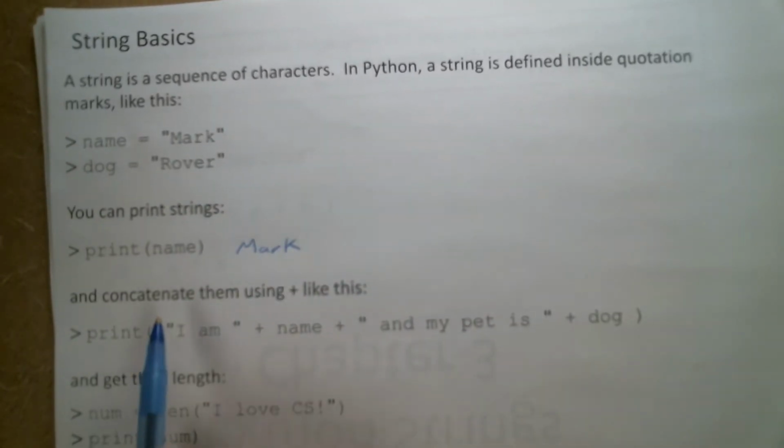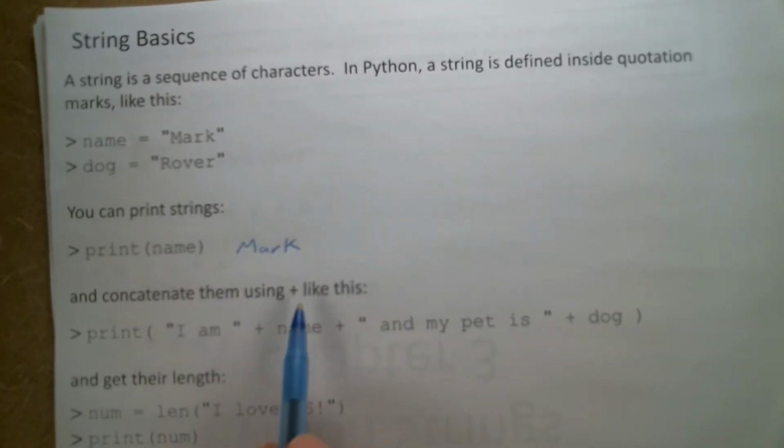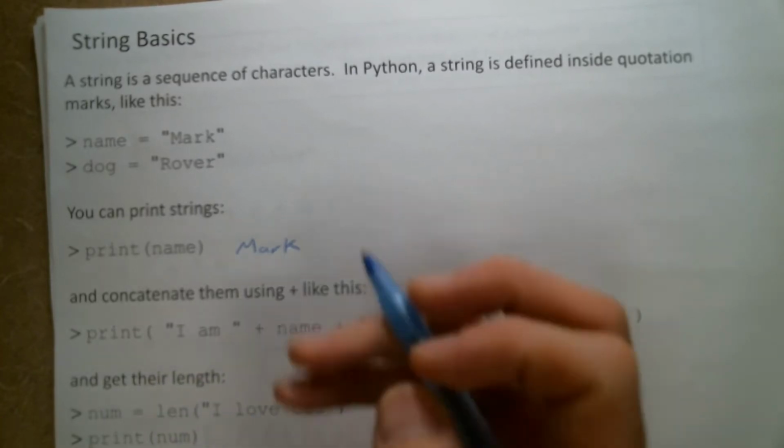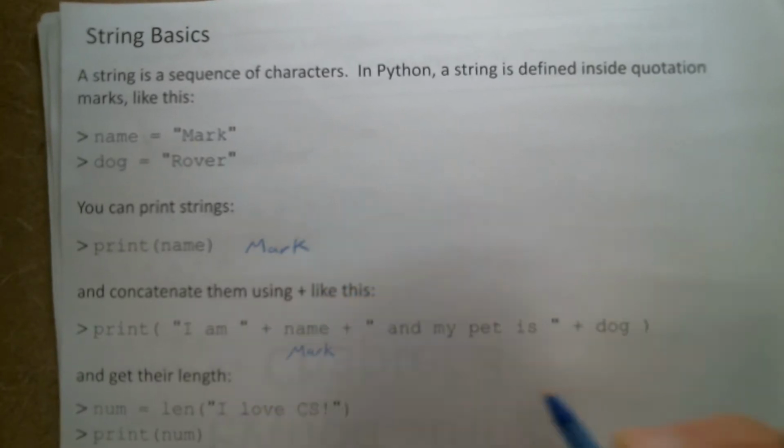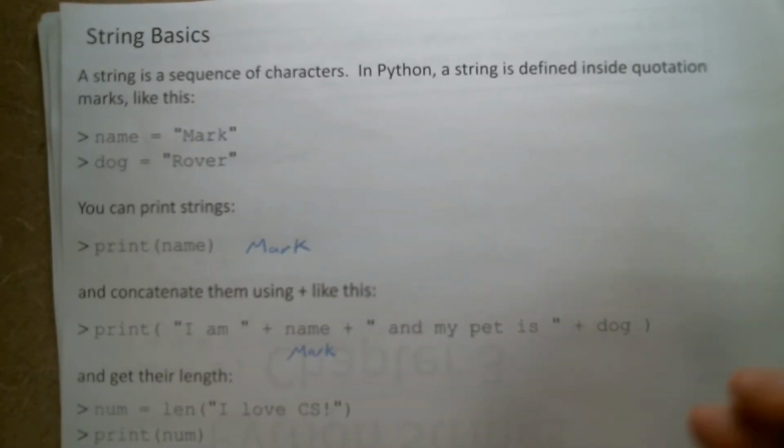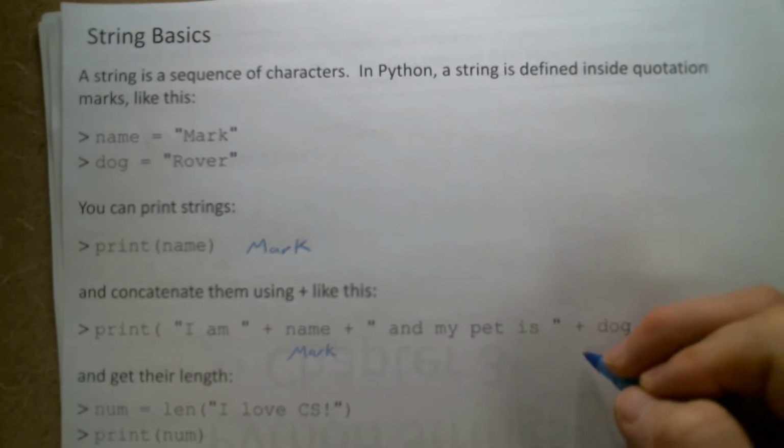And you can concatenate strings, which means to kind of combine them. So this is combining strings with variables, and we can concatenate things in Python. So this would say, I am Mark, and my pet's name is Rover.